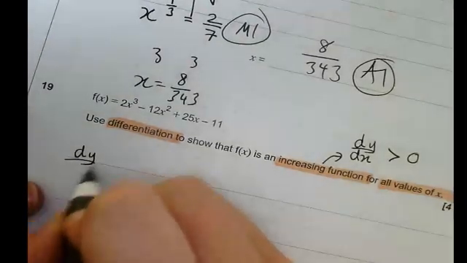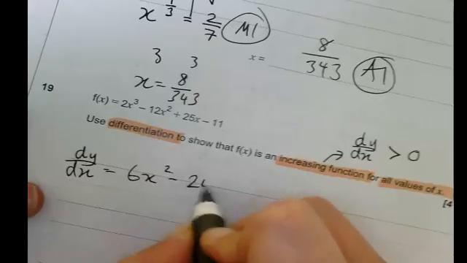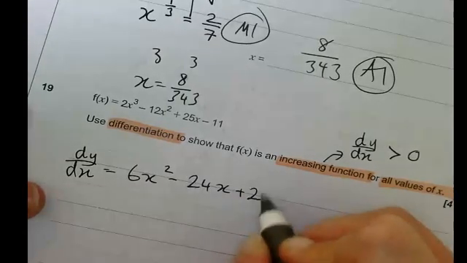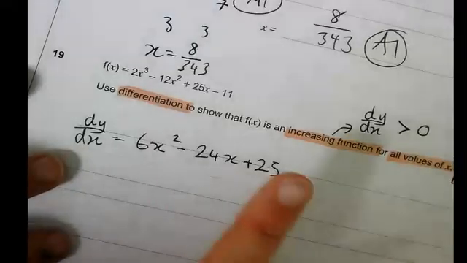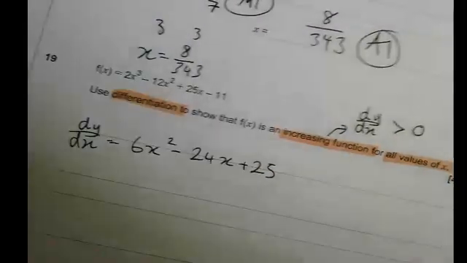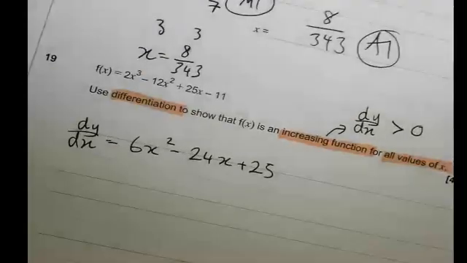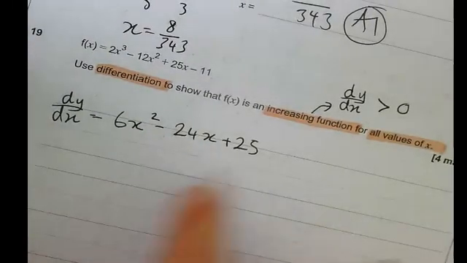So that would be 6x squared minus 24x plus 25. I'm trying to show that this is always positive. To do that, we have to complete the square. To show that a quadratic is always positive, we have to complete the square. So I'm going to try and complete the square with this.